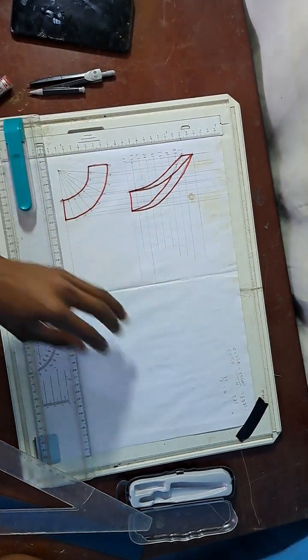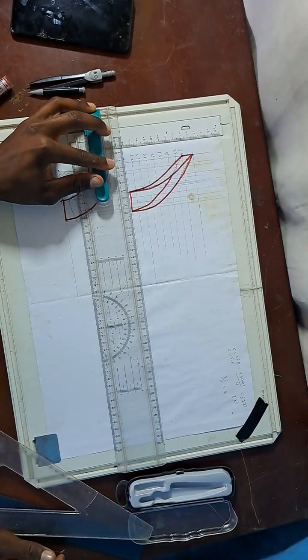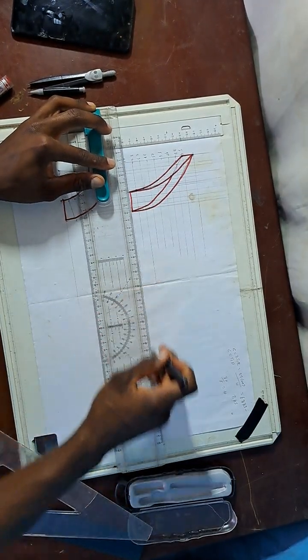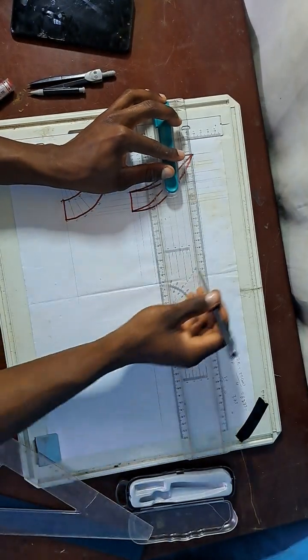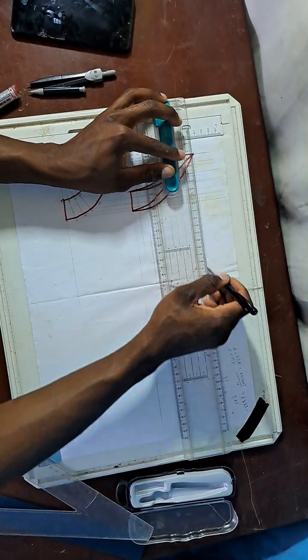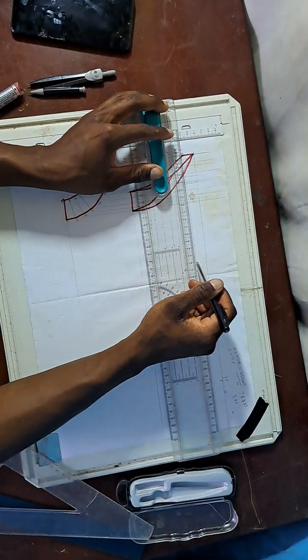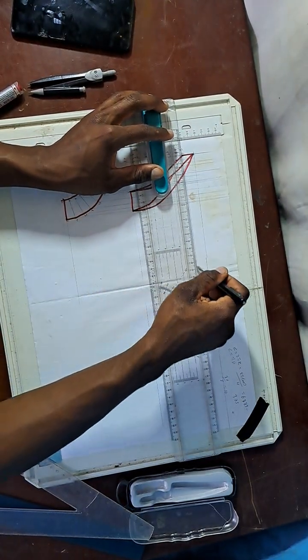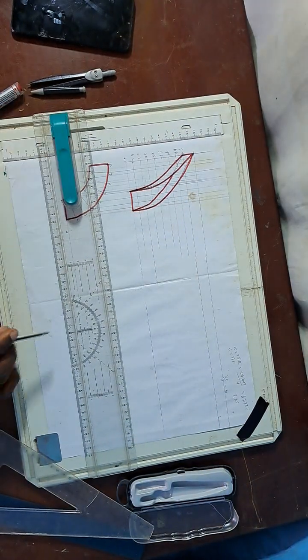So to draw this one, I'm just gonna take this bottom line, make a straight line, and the last line, top line, you extend it as well, and this second top line, you extend it.